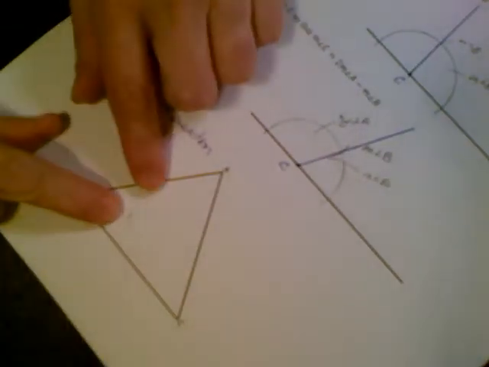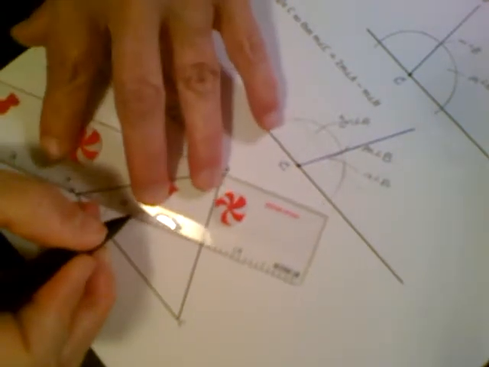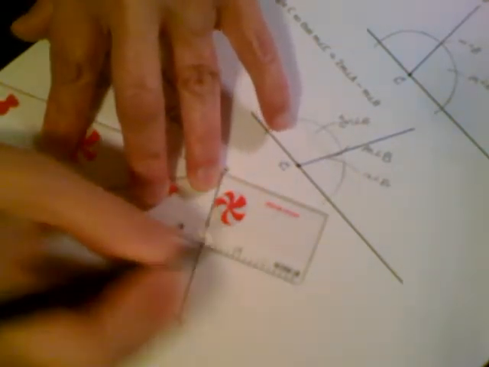Draw a dummy arc. Go to where that dummy arc crosses the one base and make another dummy arc. Same thing, crosses the other one, and I get a little X. If I connect that X to the vertex, that is the angle bisector for B. Now I need to do that for C, still keeping the same dummy arc.